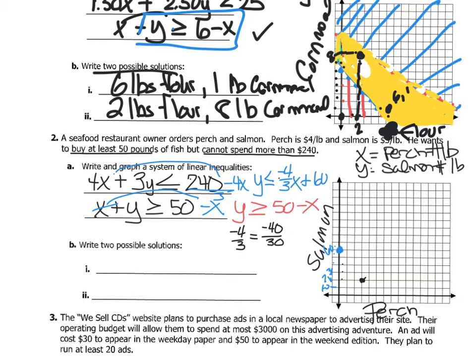And then we'll go down 40. I don't have any more room, but it's going to be about right there. Now this one is a solid line, so we're going to do a solid line. Okay, and then the red one, the slope is -1/1. So we're going to say that's -10/10.